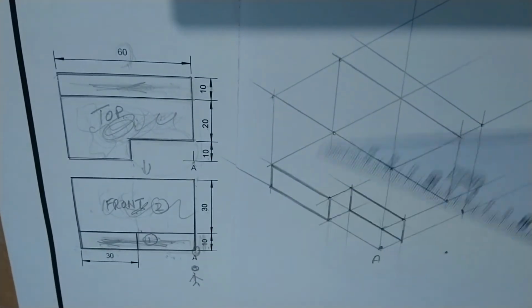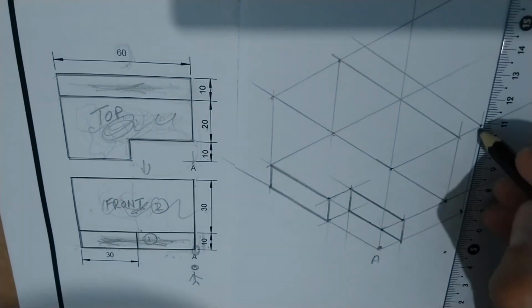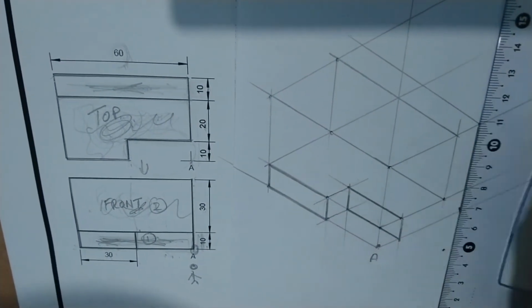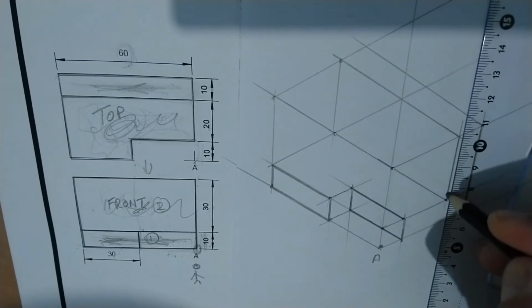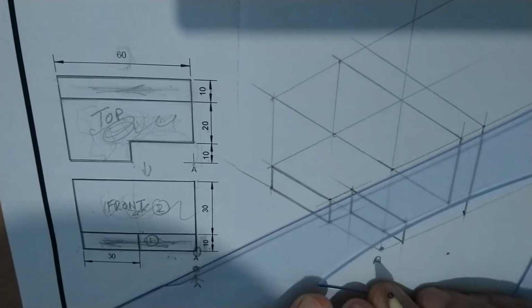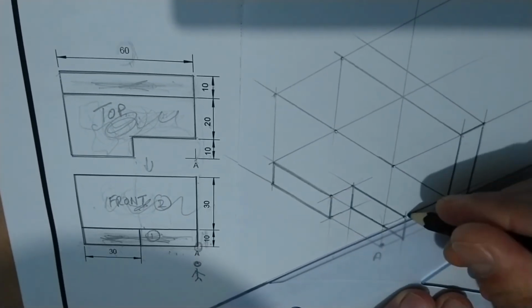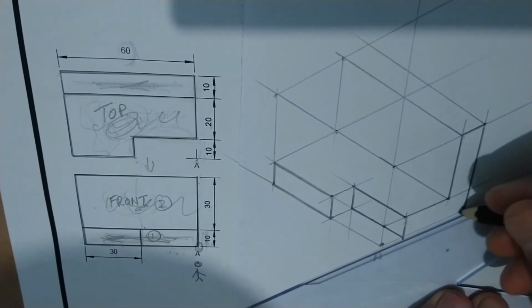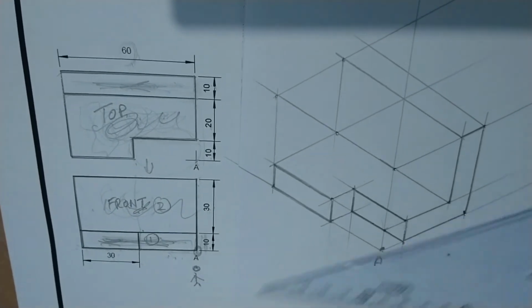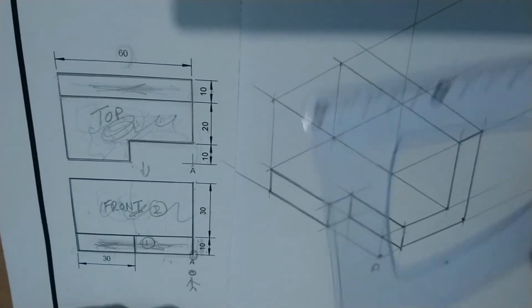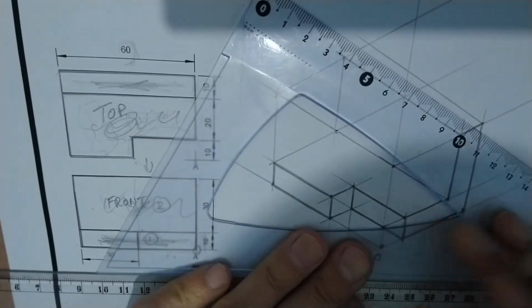There it is. Now I'm going to do my side, my L-shaped side. That comes down like that. This comes down like that there. And then I'm just going to put that corner in there, and this corner runs till there, and the bottom corner which connects there. So I'm going to take my top across there.